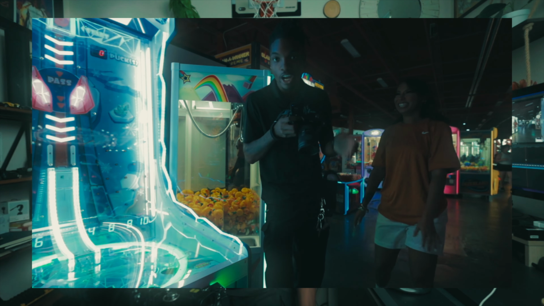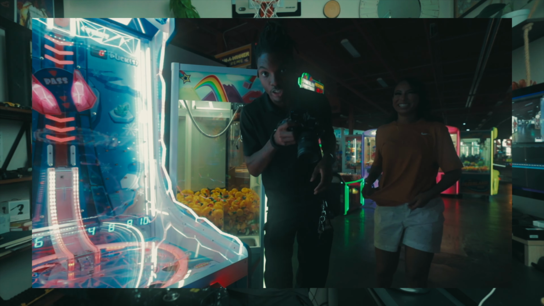I'm always using my surroundings wherever I'm at. I try to change locations frequently to give them a lot of different ideas and different vibes.